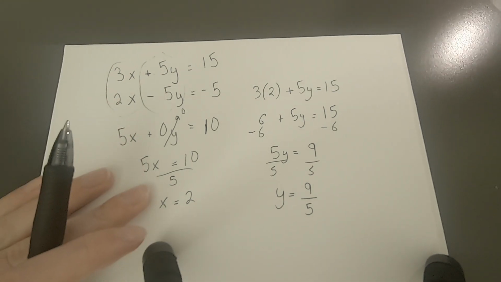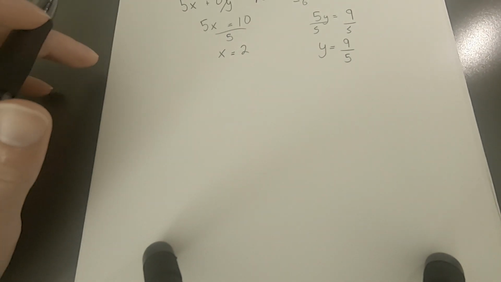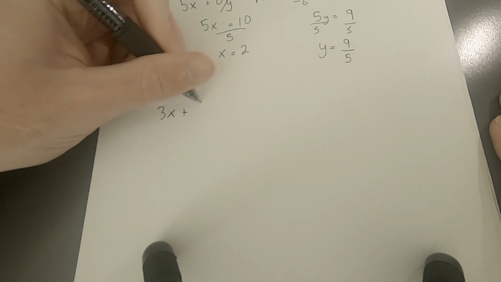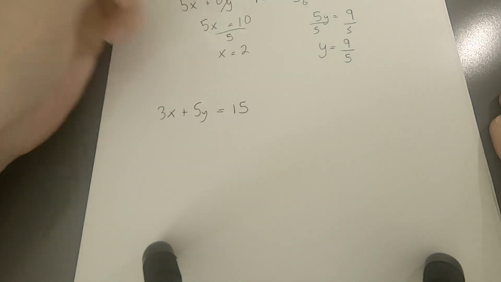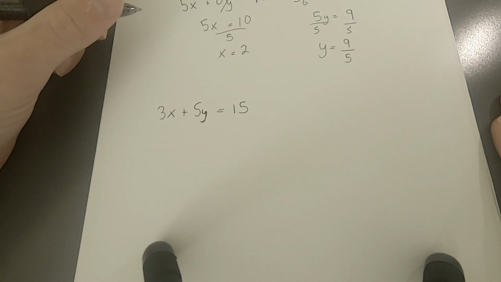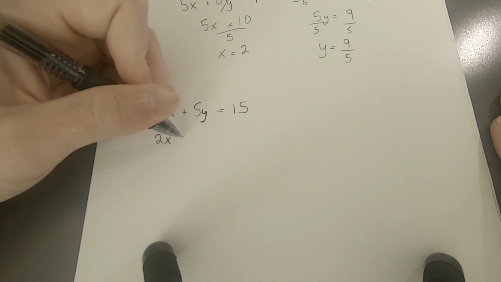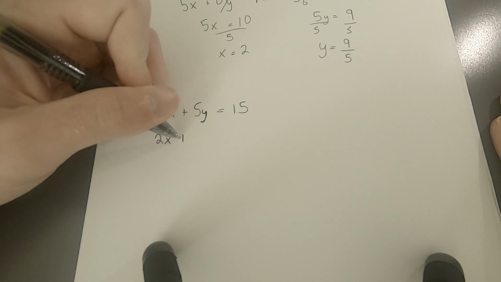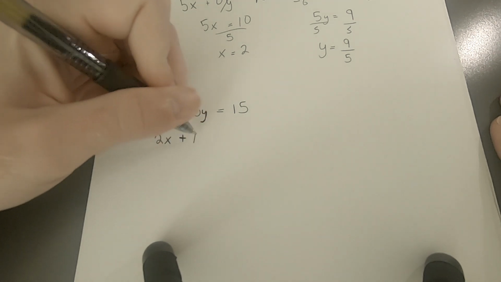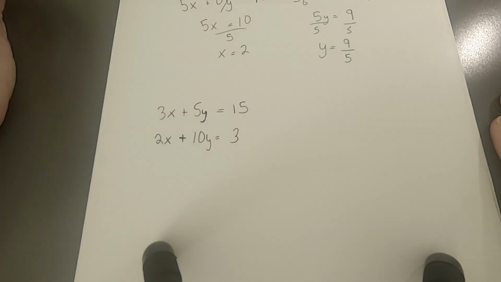Now, if you can't eliminate one term right away, let's say we've got 3x plus 5y is equal to 15. That's our first equation. And then let's say we have 2x plus 10y is equal to 3.